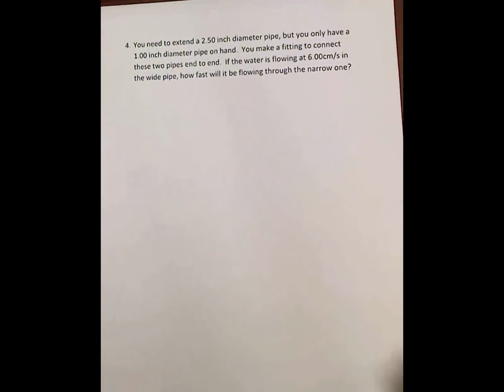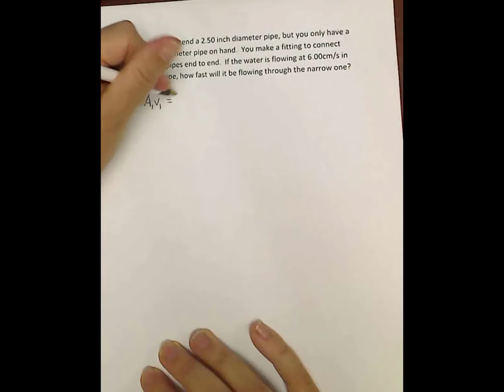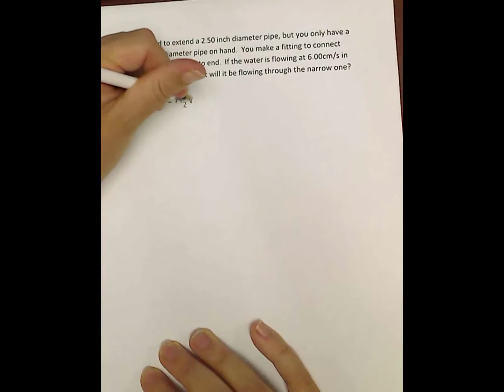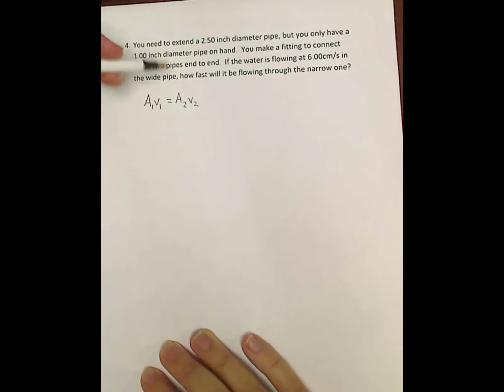Okay, the fourth type of problem involves the equation of continuity, which states that the amount of water into one end of the pipe has to be equal to the amount of water out the other end of the pipe. What that means is that the area times the velocity of the water on one side is equal to the area times the velocity on the other side. So if you shrink the area, you've got to increase the velocity.